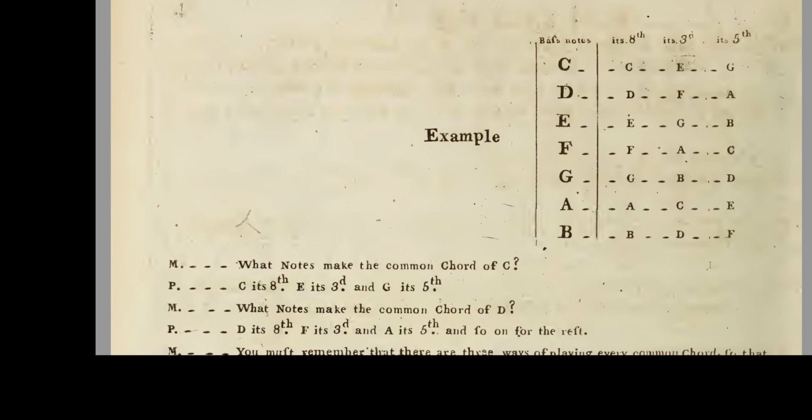So, what notes, says the master to the pupil, make the common chord of C? So the pupil says C, it's 8th, E, it's 3rd, and G, it's 5th. Then the master says, what notes make the common chord of D? D, it's 8th, F, it's 3rd, A, it's 5th, and so on for the rest, says the pupil, trying to get out of being questioned any further.